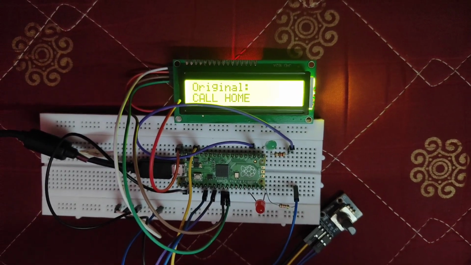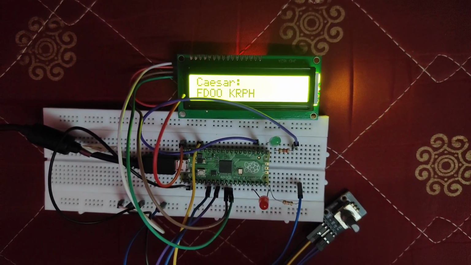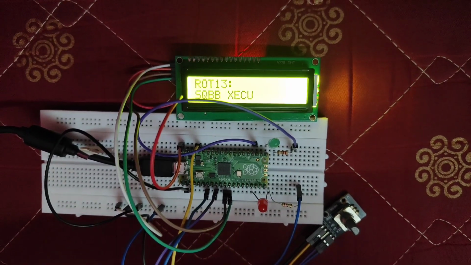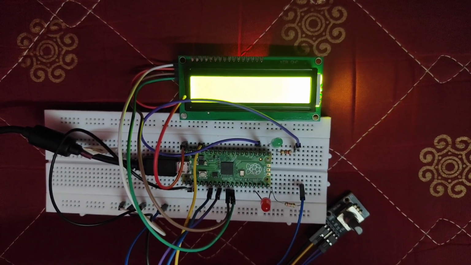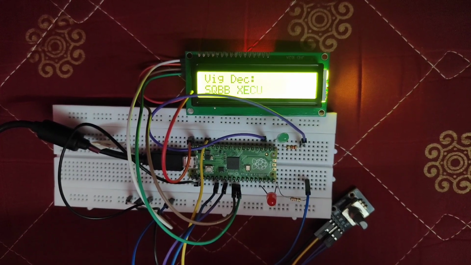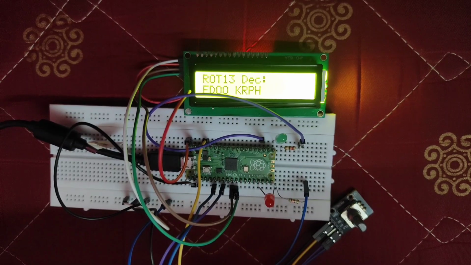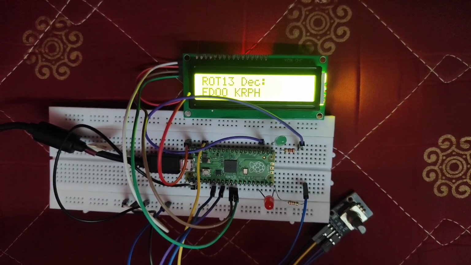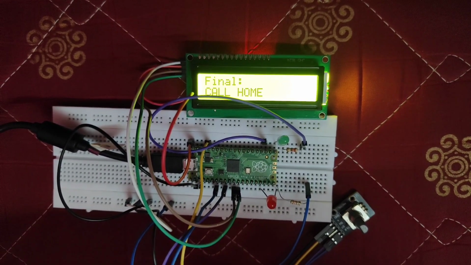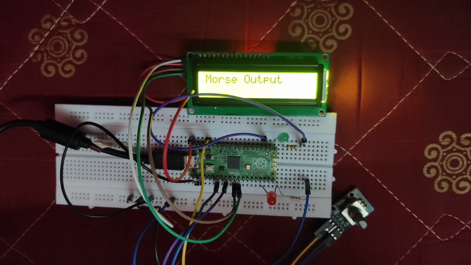So if the message is call home, first it will be encrypted by a Caesar cipher, and then by our ROT13 cipher, and then by our Vigenère cipher. And the output of our Vigenère cipher is now being decrypted by the same Vigenère cipher, and by the same ROT13, and by our Caesar, which will get the final result as the same input message.